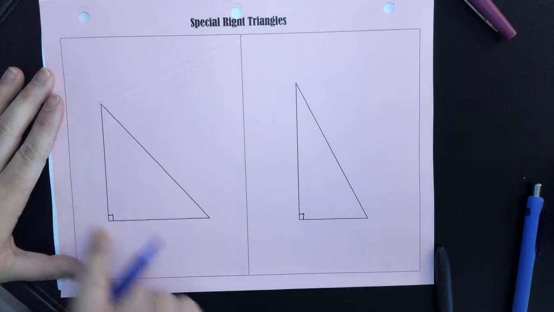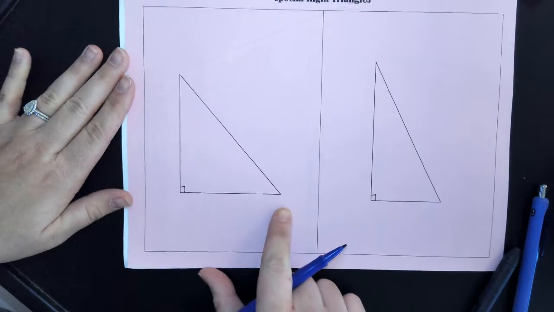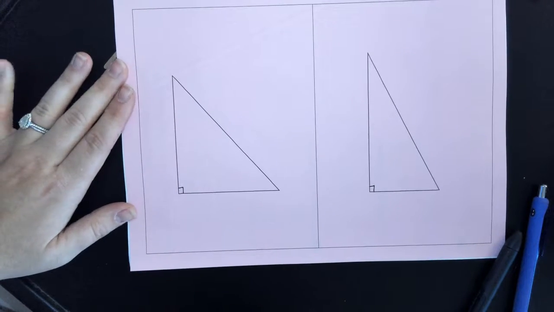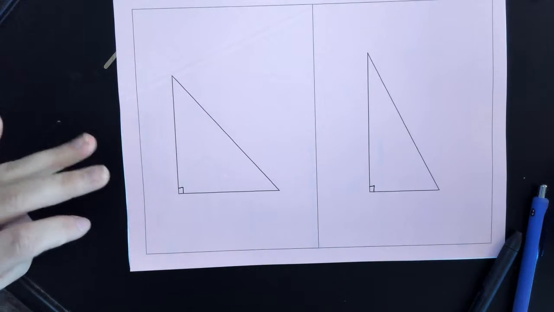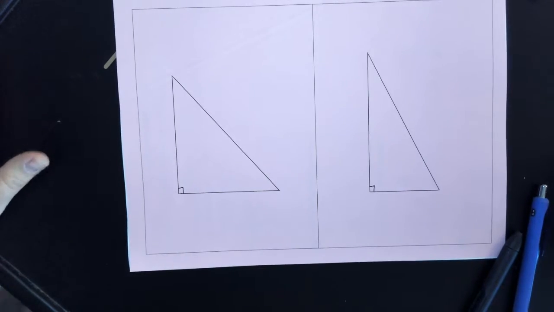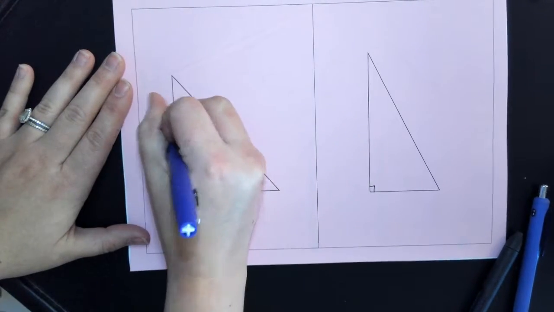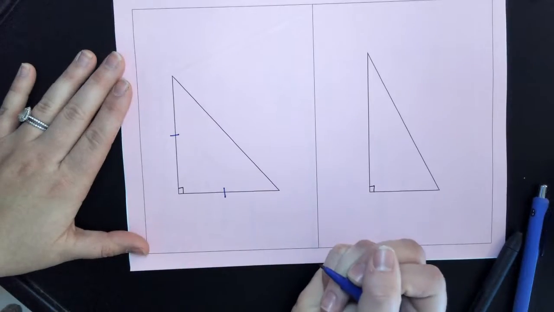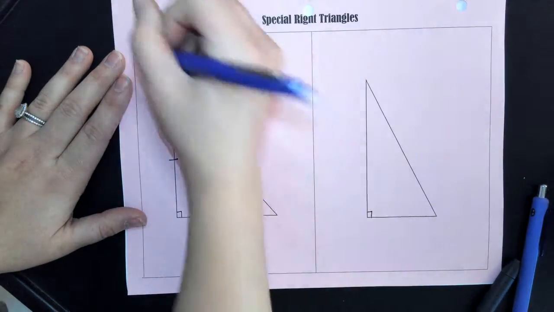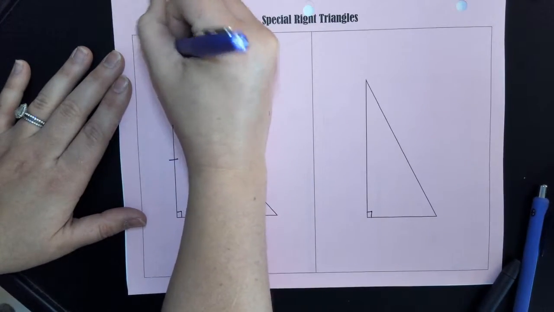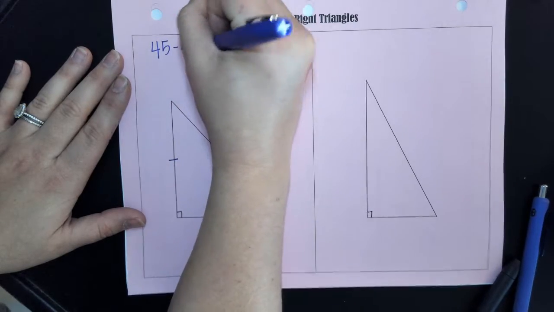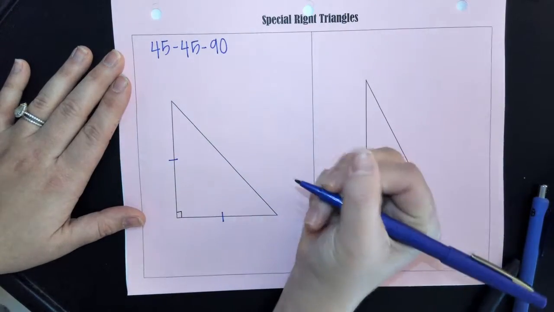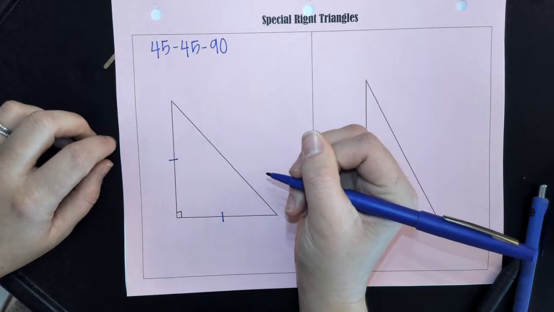This is your 45, 45, 90. You couldn't have known that just by looking, but you can guess because this looks to be about the same as this. So at the top, let's write 45, 45, 90. This is one of our special right triangles.